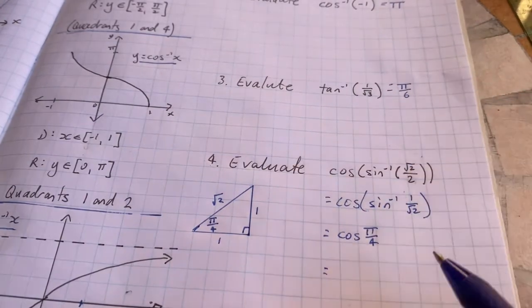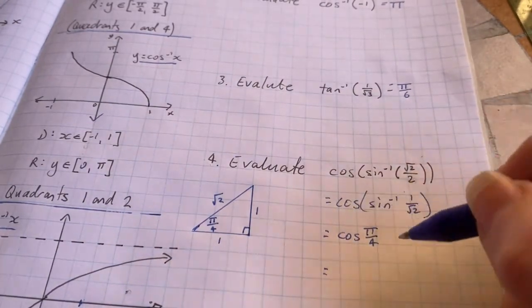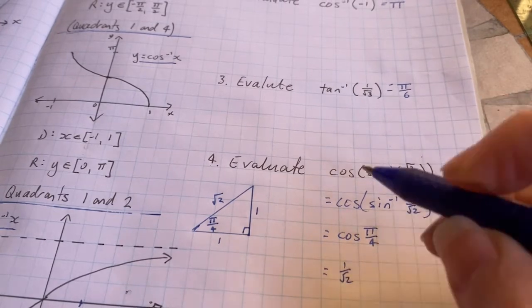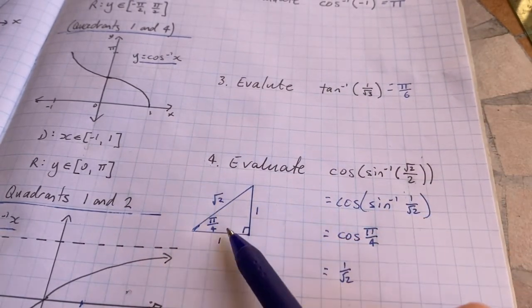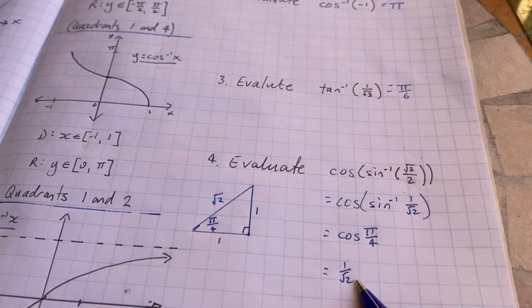Now that's kind of a fun one because we actually get back to our 1 on root 2. Cos of pi on 4 is 1 on root 2 because the opposite over the hypotenuse is the same as the adjacent over the hypotenuse for this particular triangle. So that's a bit of a fun one.